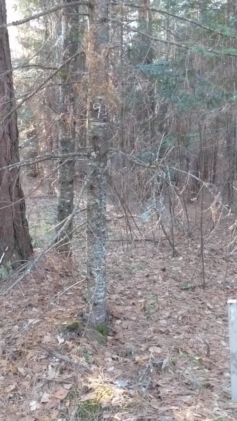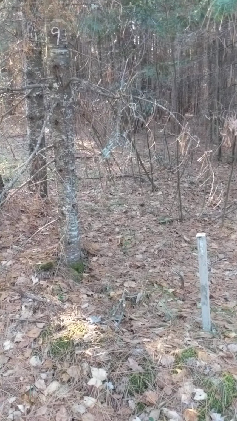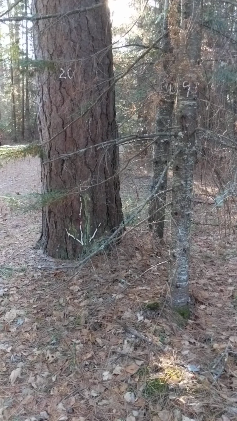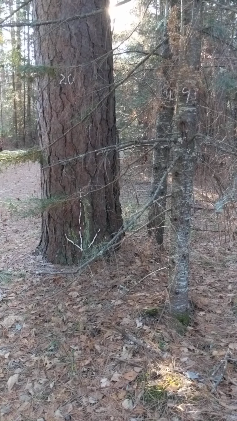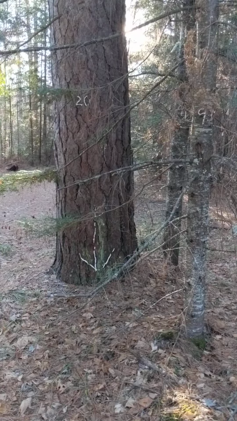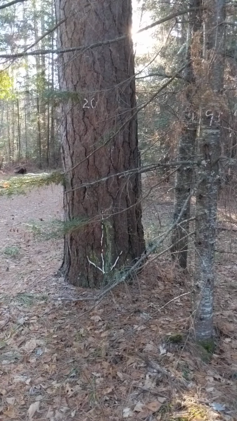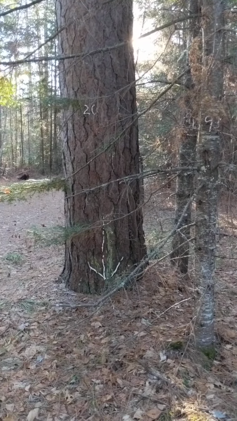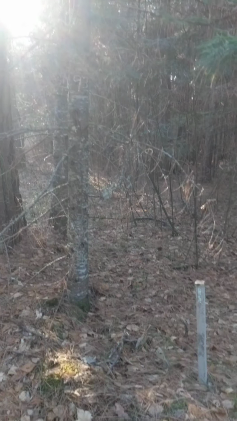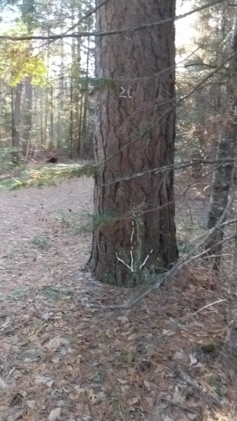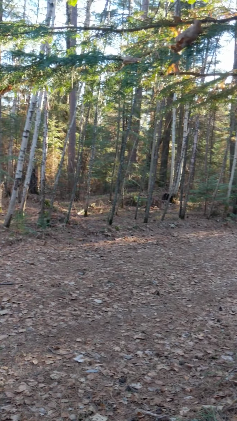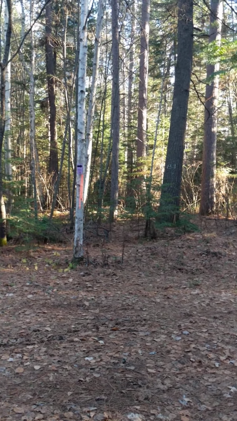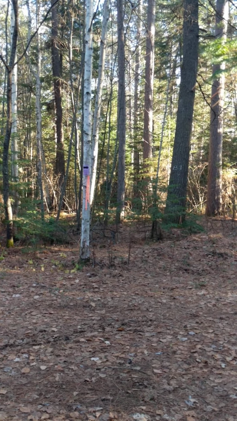So after part 2, then they go into individual tree data. You can see on these 2 trees over here that they are labeled with this white marking paint. That means that these trees that we see here are inside the plot. There are 2 plot sizes. There's the main plot, which is a 1/7 acre plot, and that is about a 44.5 foot radius.